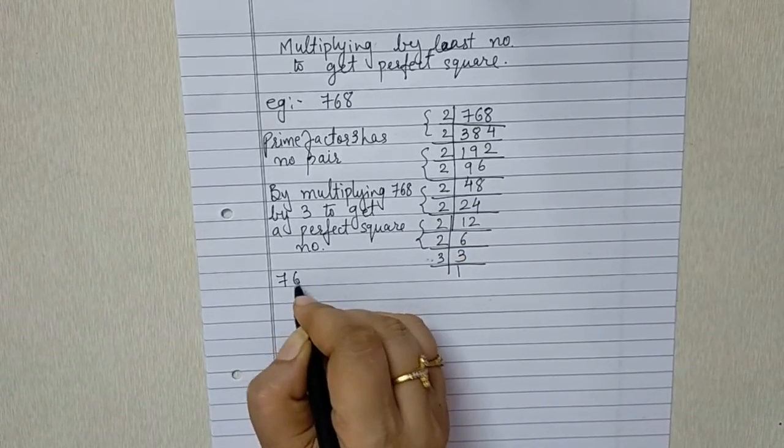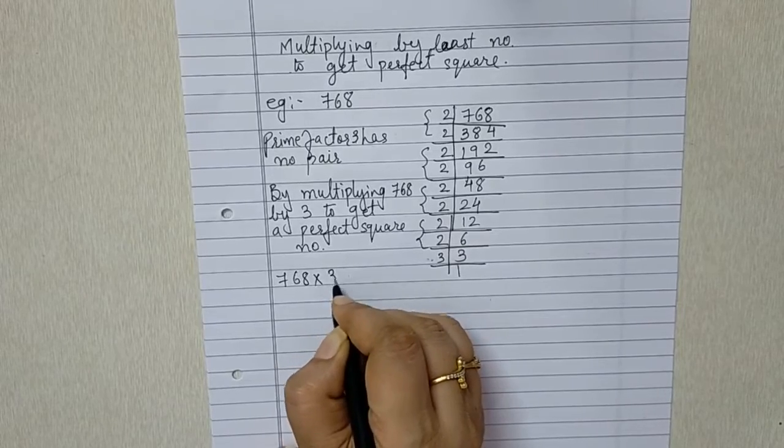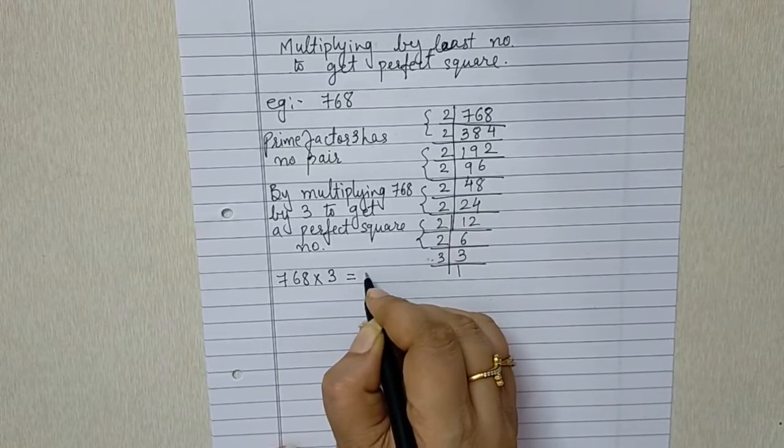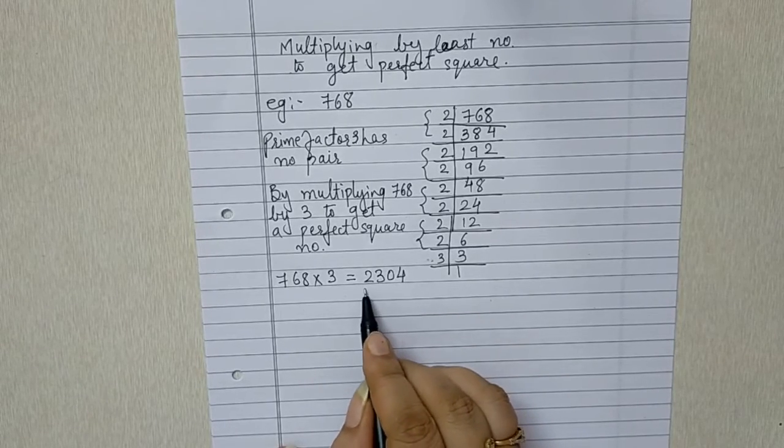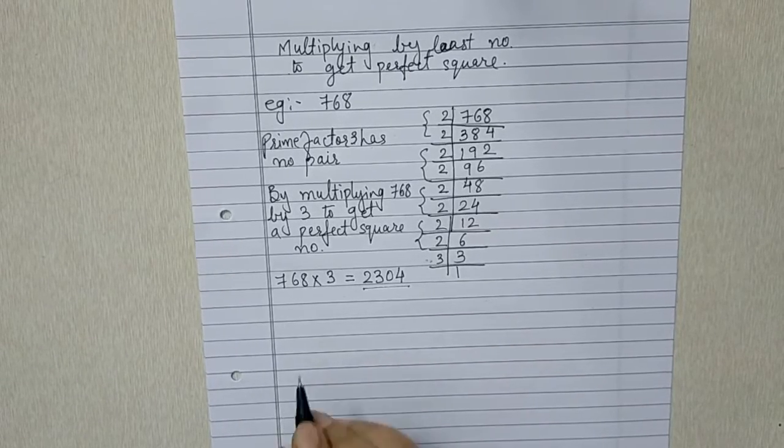On multiplying 768 by 3, we get 2304. Now 2304 is a perfect square number.